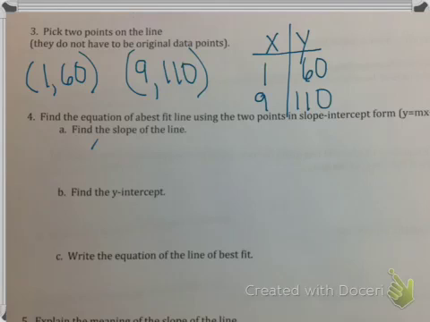So finding the slope of the line. This is where we use delta y over delta x. And so remember Mr. Goovin's little rap. Wake up in the morning, it was 60 degrees. Go to bed at night, it was 110 degrees. But basically, we're finding the difference in change. So how much did the values change from 60 to 110? That's our delta. So that's 50.